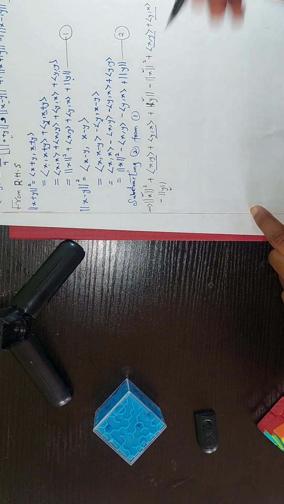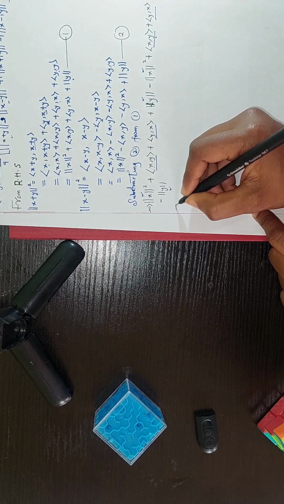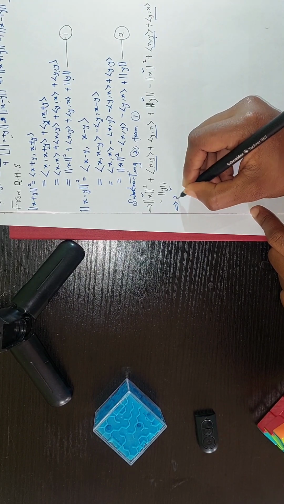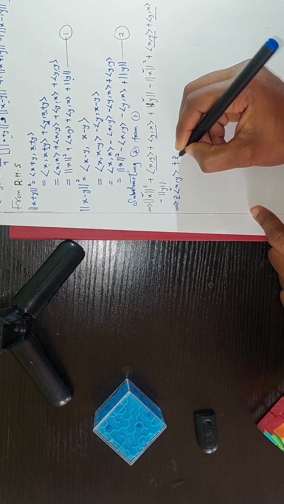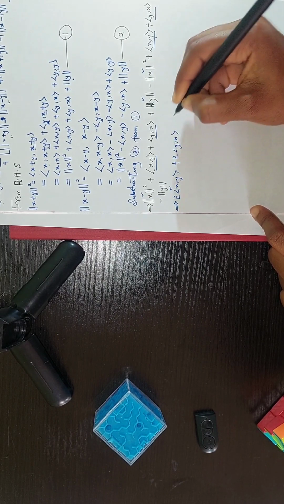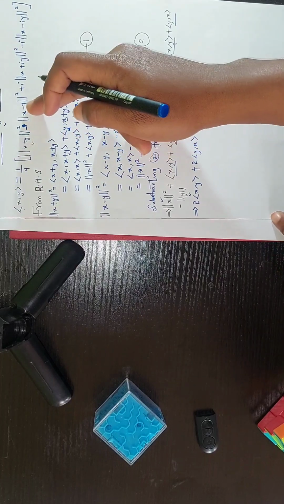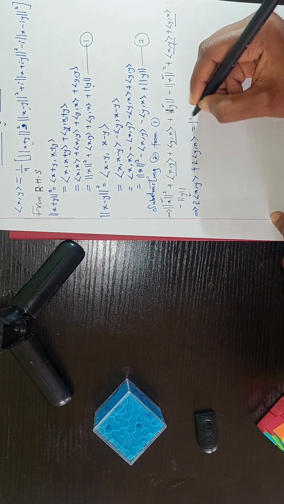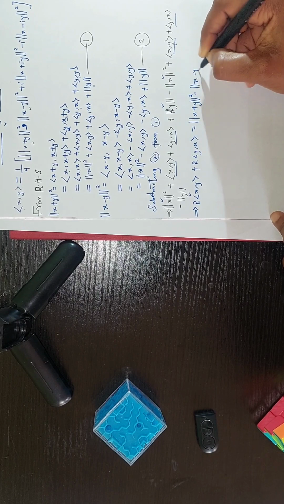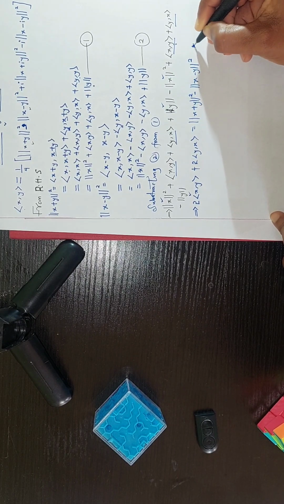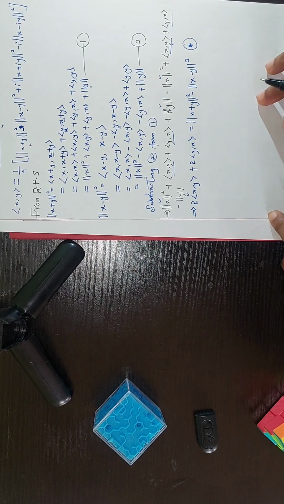So this and this are the same. So I'll have 2 times inner product of x comma y plus 2 times inner product of y comma x, which is equal to just the first two: norm of x plus y squared minus norm of x minus y squared. So that's equation asterisk. So we have this.